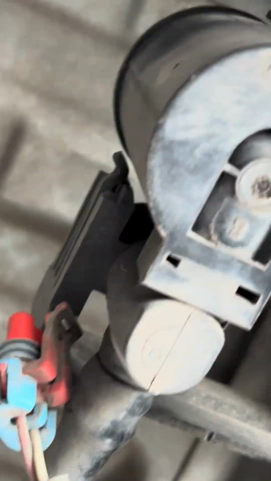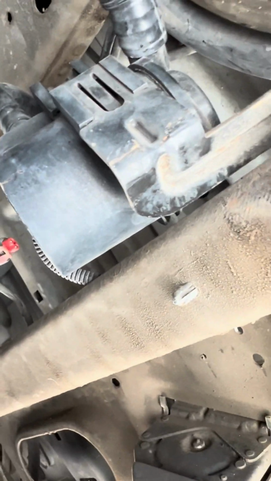So anyway, there's that. Then you follow it back. So this is what we just pulled off over there. Just kind of gotta, you know, wiggle it out. Pull this off. I think I got one more zip tie in here I gotta get off. So to reinstall it, I'm gonna do this part that goes up in here.